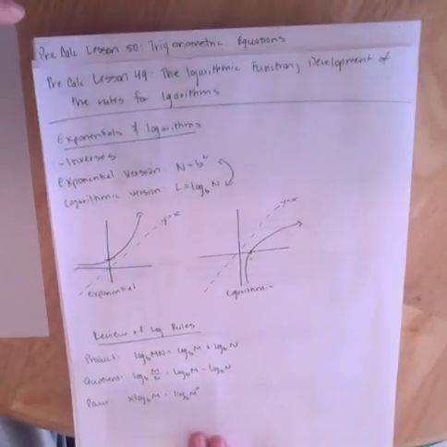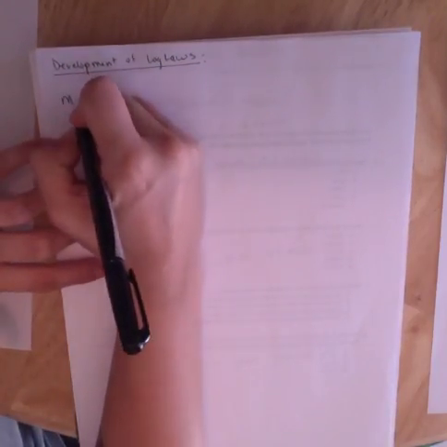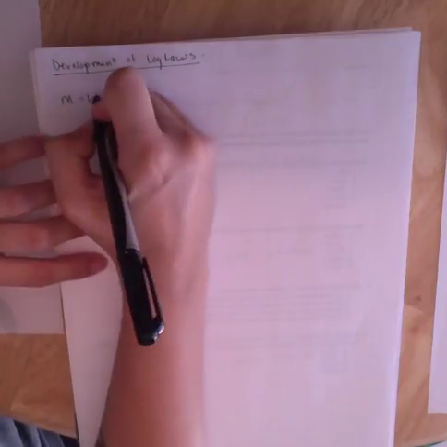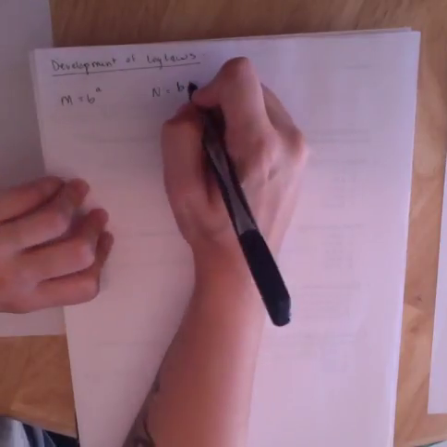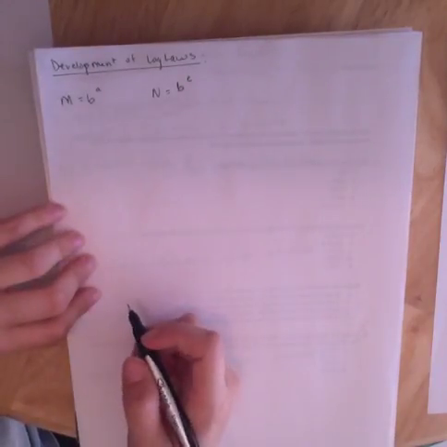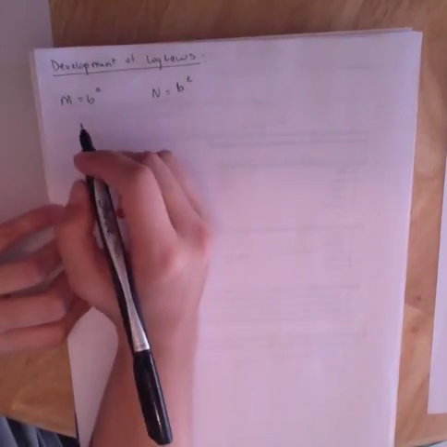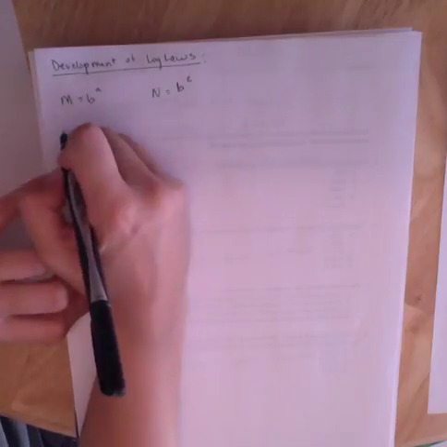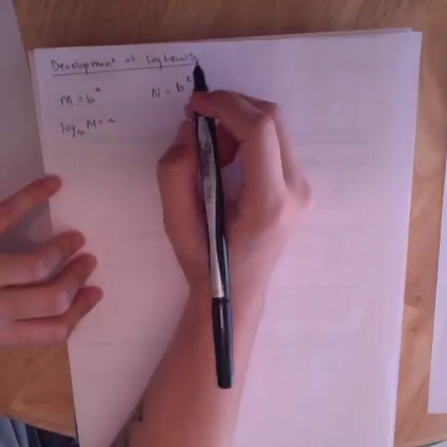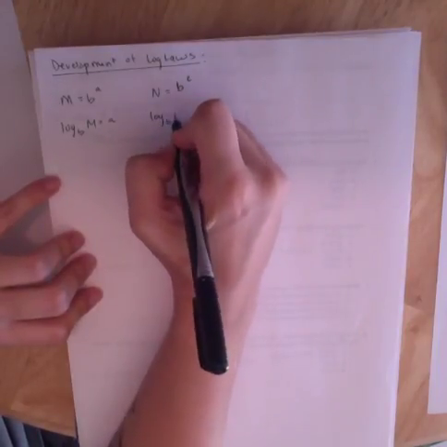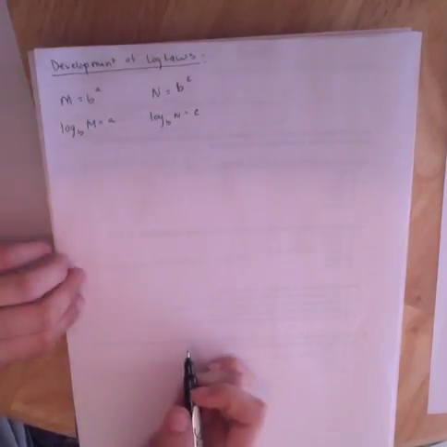So let's develop one of those laws. I've told you to just take it at face value, but let me show you how they come about. Let m equal b to the a and n equal b to the c. These are the exponential forms. So if I was to rewrite this, I would say the log base b of m equals a, and the log base b of n equals c.